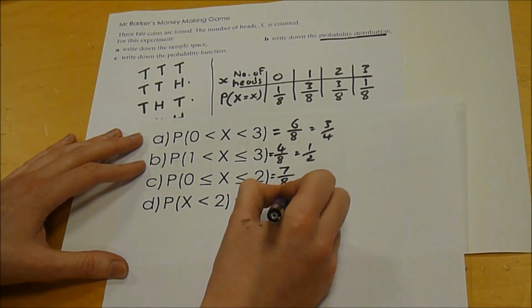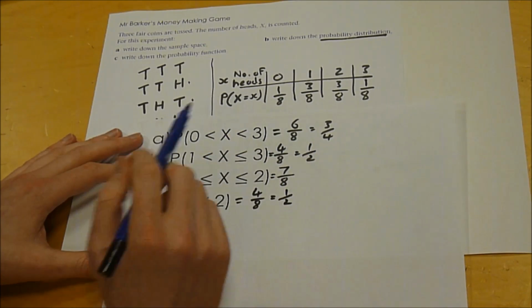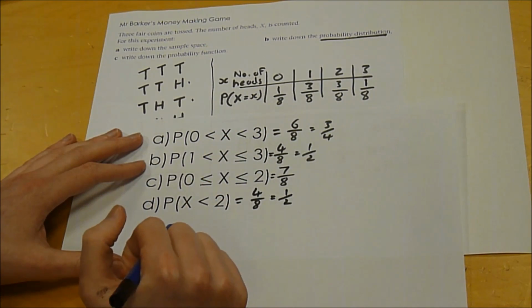There you go. So maybe if Mr. Barker had different conditions for winning his game, we'd have some different probabilities, and he could write them like that.